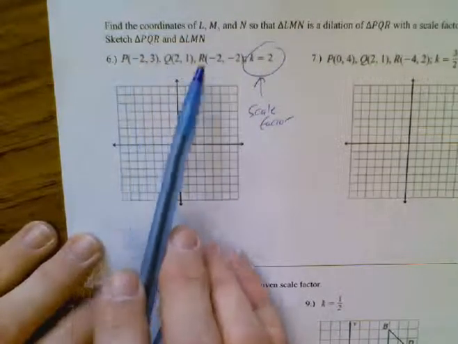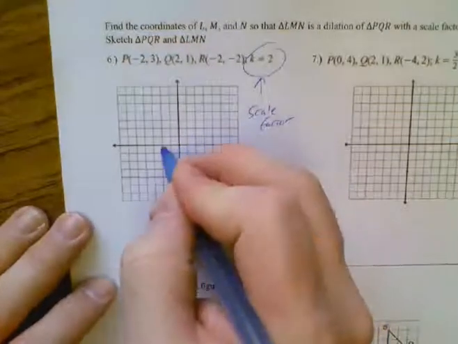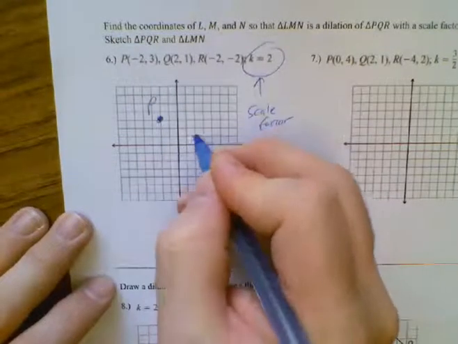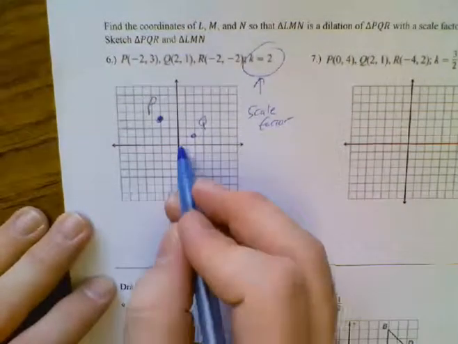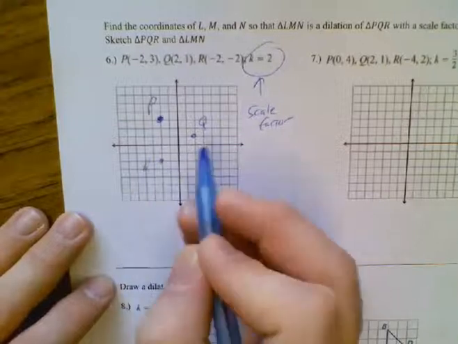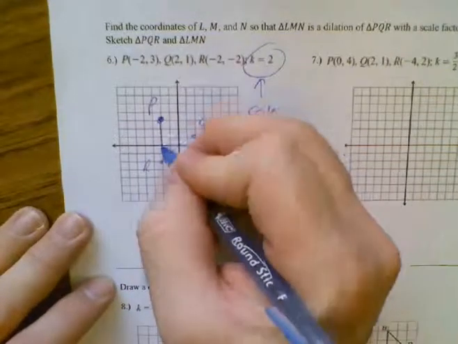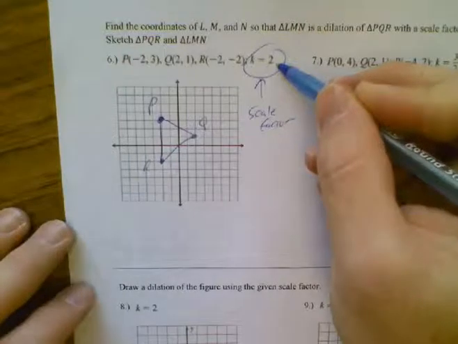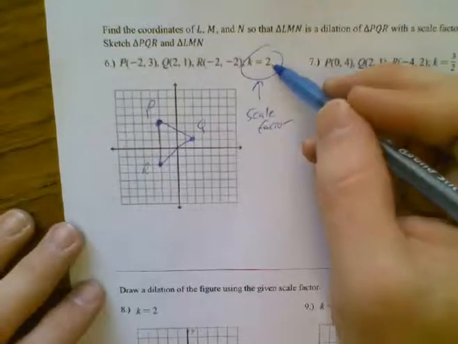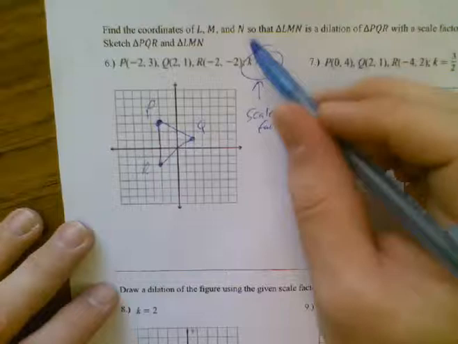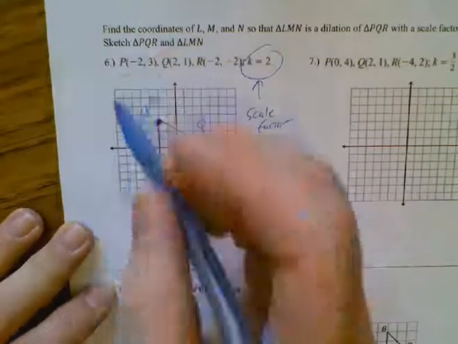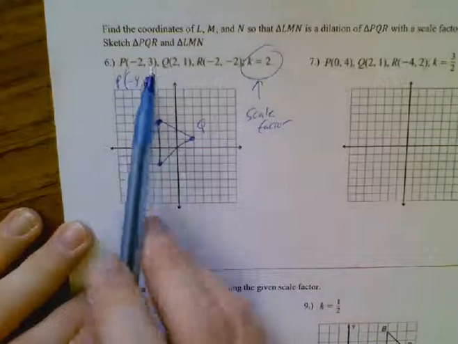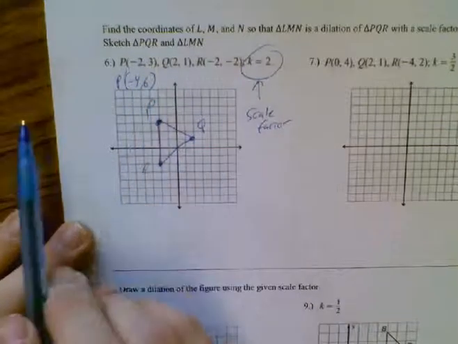So if the pre-image is PQR, P is negative 2, 3. Q is 2, 1. And R is negative 2, negative 2. The scale factor says take all of those coordinates and apply a scale factor of 2, which in other terms is basically saying double it. Right? If you multiply by 2, you're doubling. So if P started at negative 2, 3, then P prime is going to be negative 4, 6. You literally take each coordinate and multiply by that scale factor.